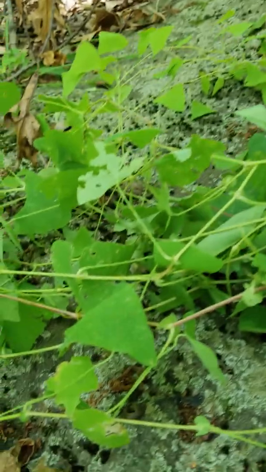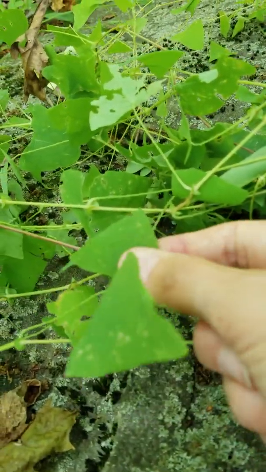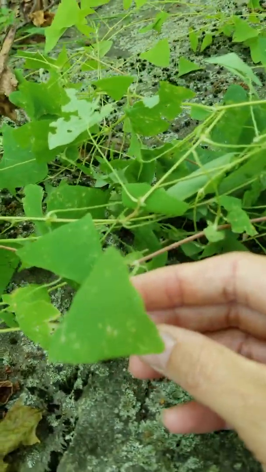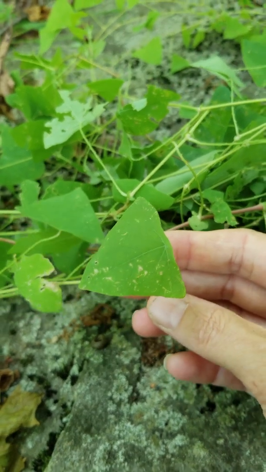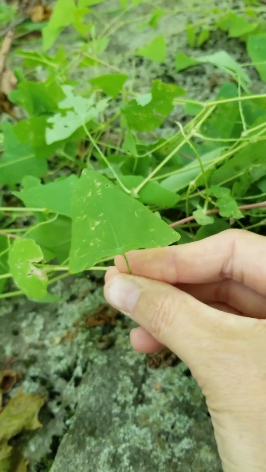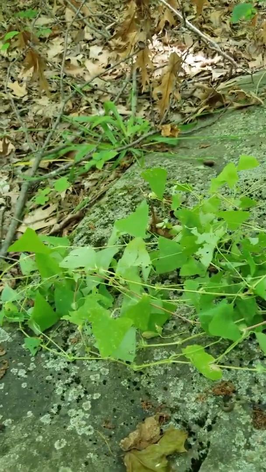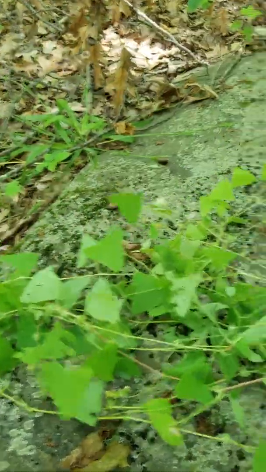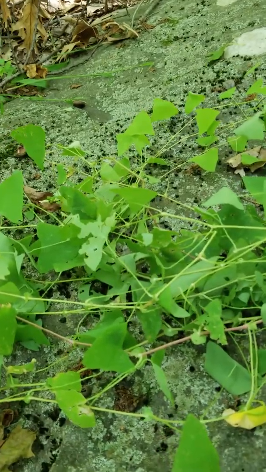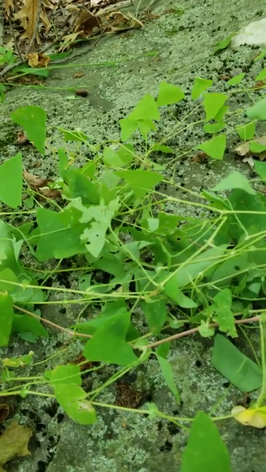The first is that it has very distinctive triangle-shaped leaves. See how that looks just like a triangle? So that is a good giveaway. Not too many plants look like that. Also, its habit. It grows in a big vine. So I just picked all of this up, and it grows in a long vine. It's sort of all connected. It just crawls over everything. So the triangle leaves and that it's a vine is a good clue.